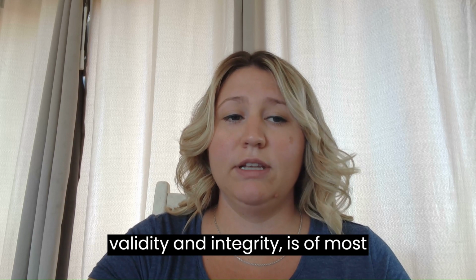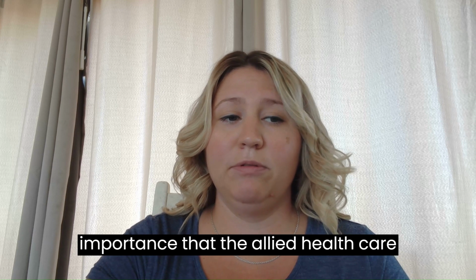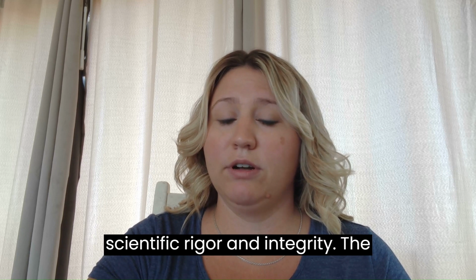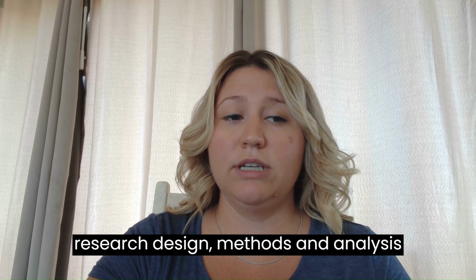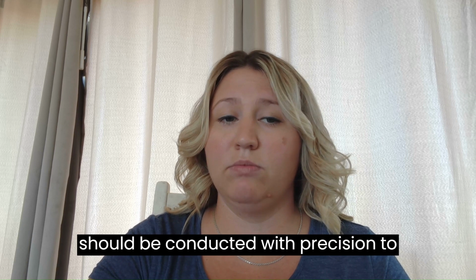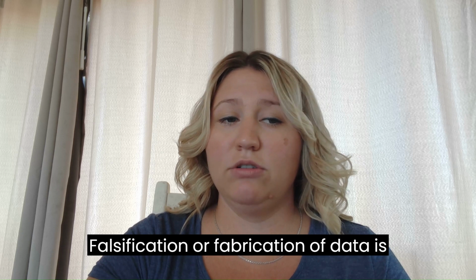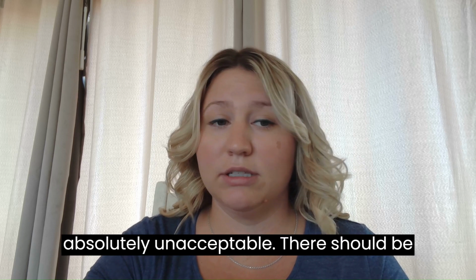For scientific validity and integrity, it is of utmost importance that the allied healthcare professionals involved in the research process maintain scientific rigor and integrity. The research design, methods, and analysis should be conducted with precision to produce reliable and valid results. Falsification or fabrication of data is absolutely unacceptable.